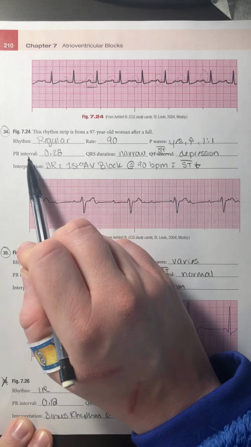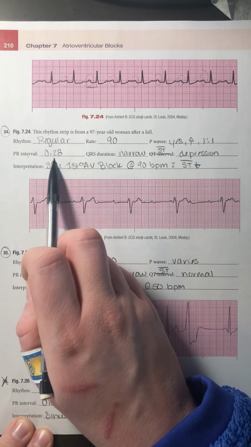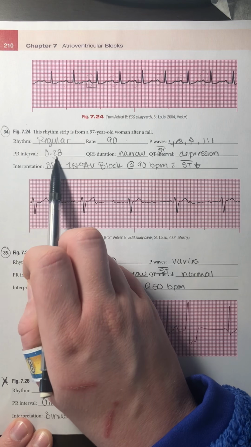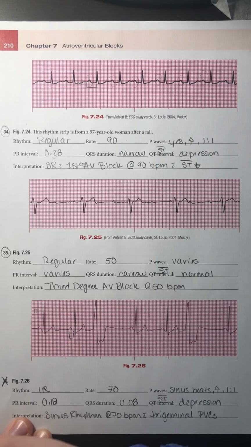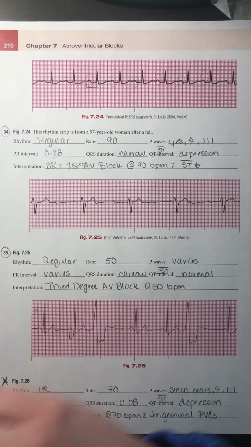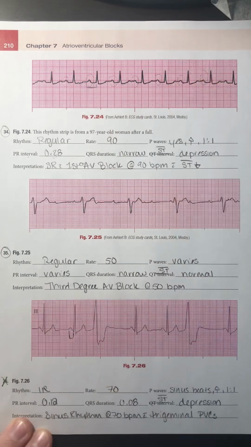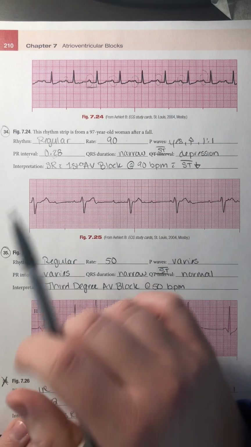And what makes this not a typical sinus rhythm is that my PR interval is 0.28 seconds. So it's about 7 blocks long, and I measured it out here, so you can see that. So I have that long PR interval. So that's indicative of a first degree heart block.